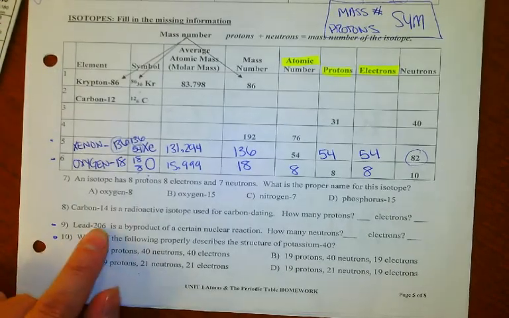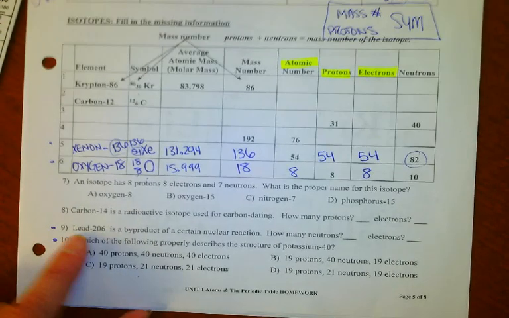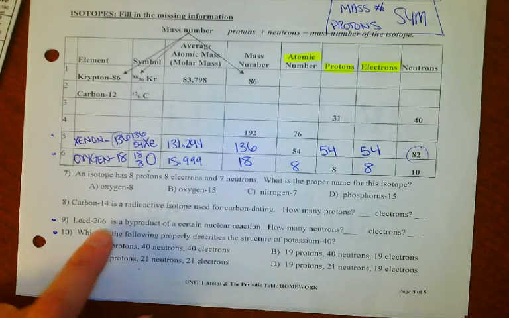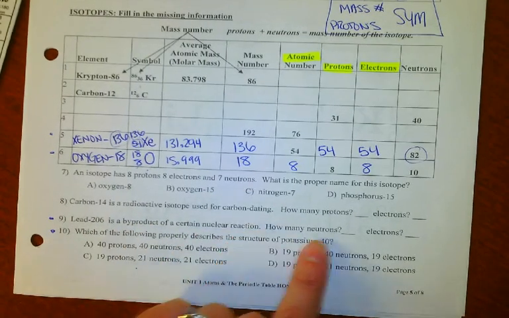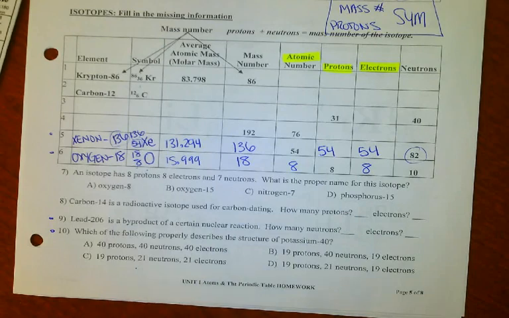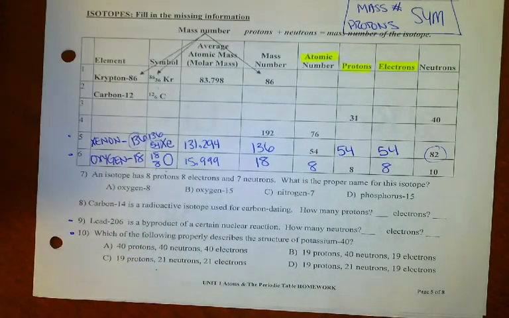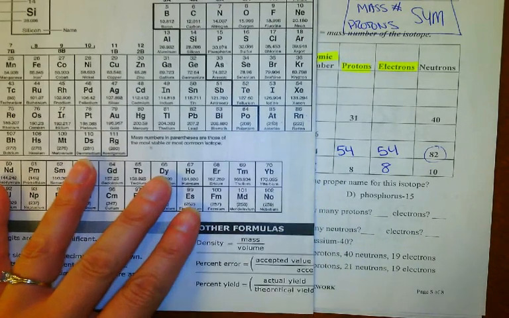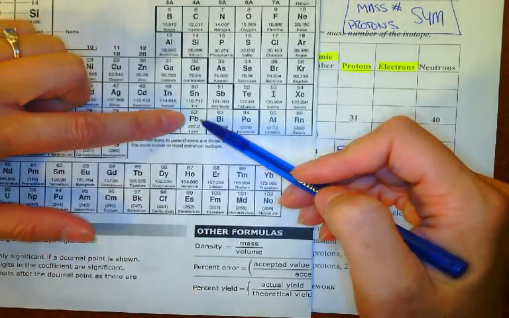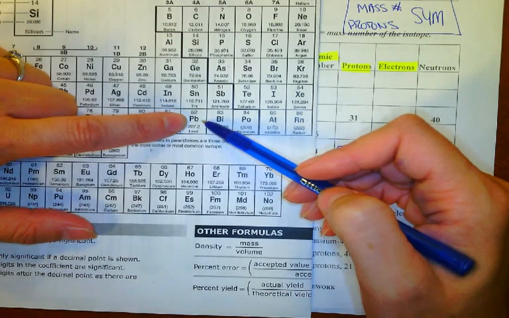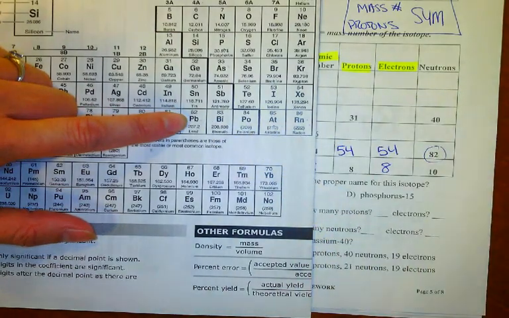Okay, lead 206. So this is lead saying, hi, I'm lead, I weigh 206. It's a byproduct of a certain nuclear reaction. How many neutrons, how many electrons? Okay, that's not enough information to answer this question. First, we have to find lead on the periodic table. It's a hard one to find because it's plumbium, I think is what it is in Latin. Pb, that's why lead is Pb.